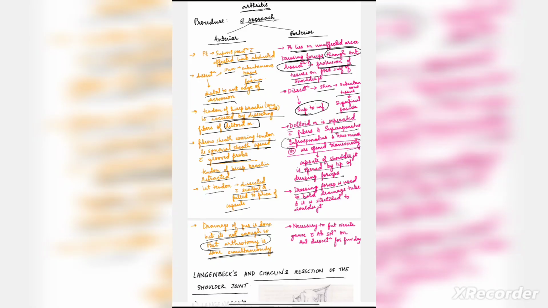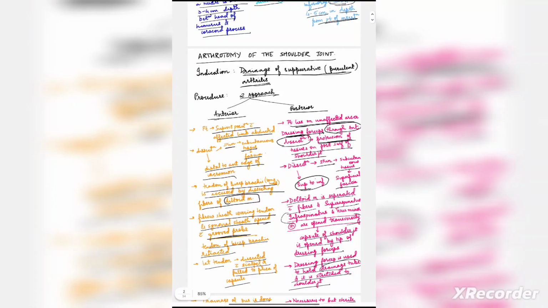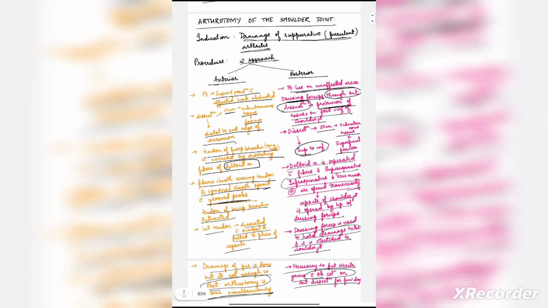The dressing forceps is used to hold the drainage tube, and it is passed into the shoulder joint. It is necessary to put sterile gauze with antibiotic solution in the anterior dissection for a few days. Okay. This was about arthrotomy of the shoulder joint.